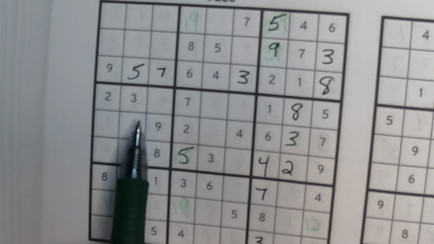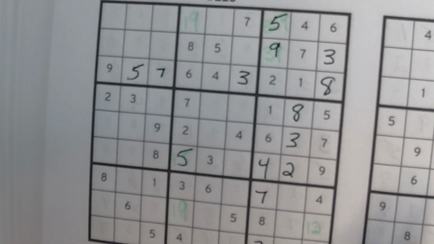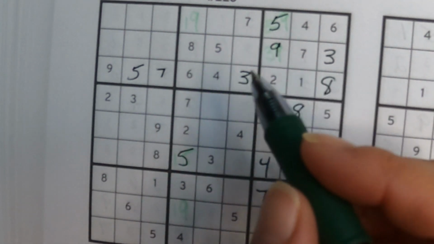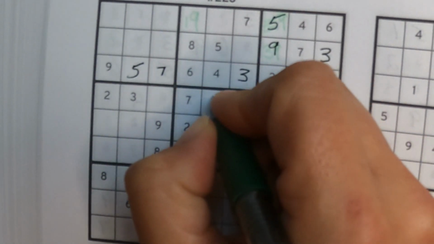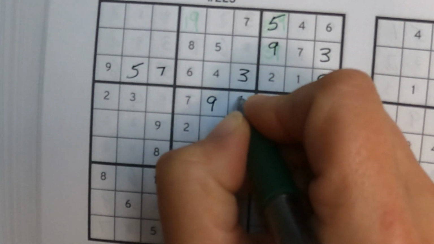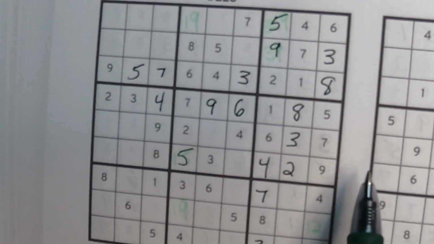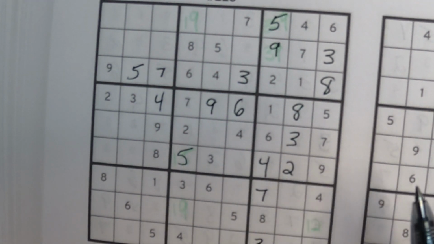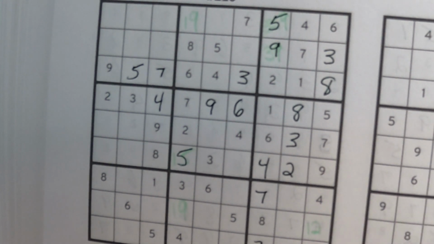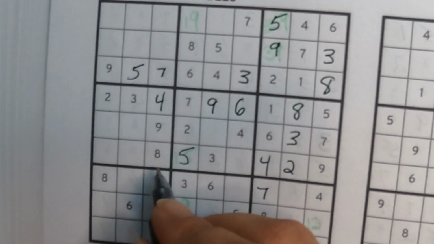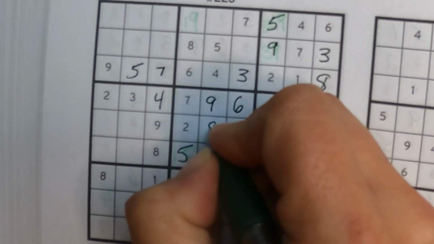For this row, we're missing 4, 6, and 9. We've got a 4 and 6 here, so this is our 9. 4 here means this is our 6, 4. For this box now, we're missing 1 and 8. We've got an 8 here, so 1, 8.